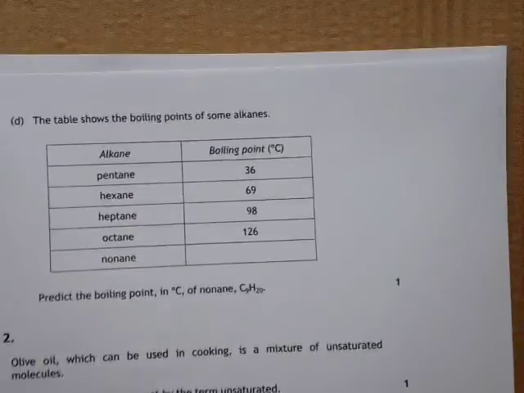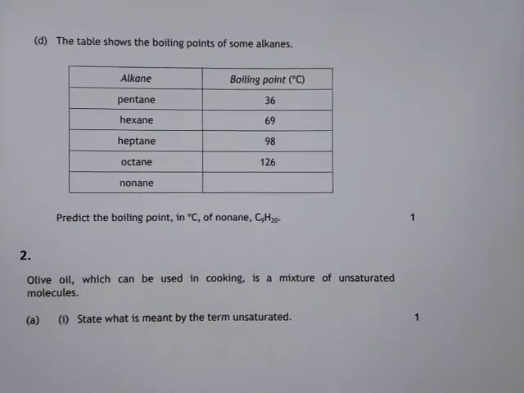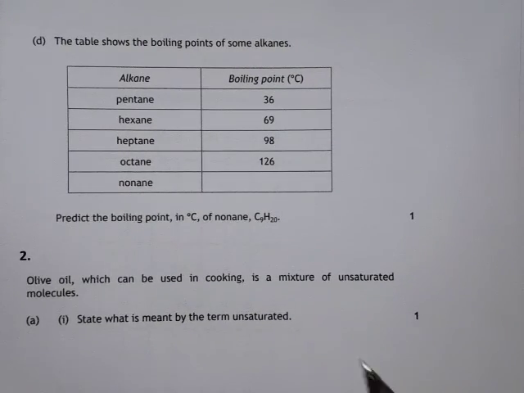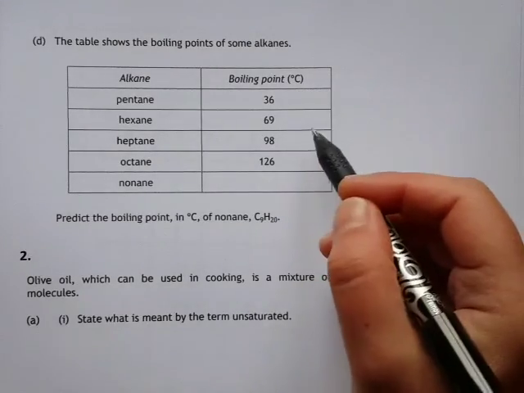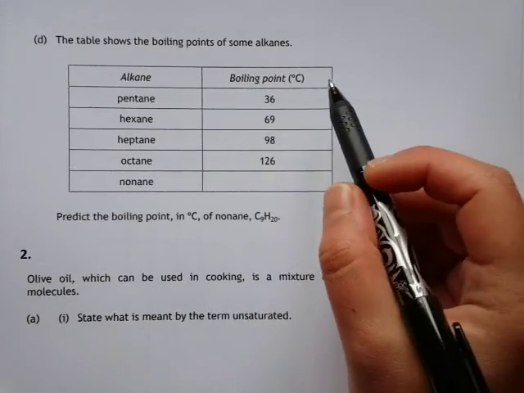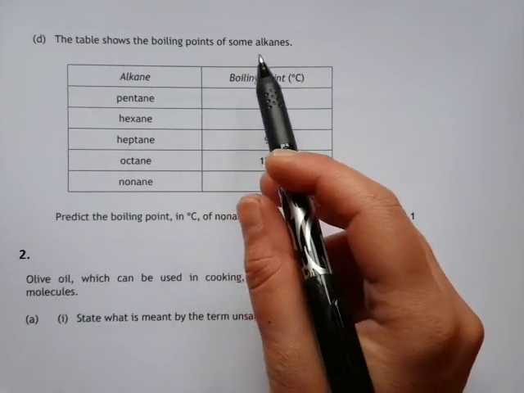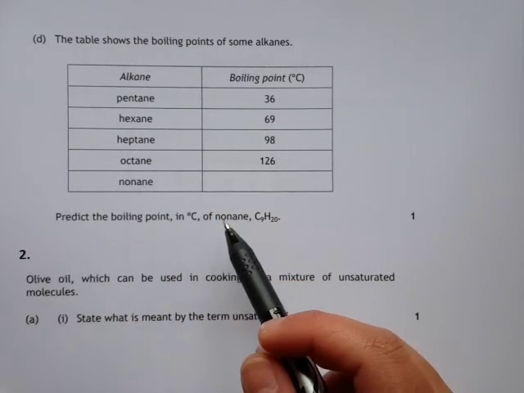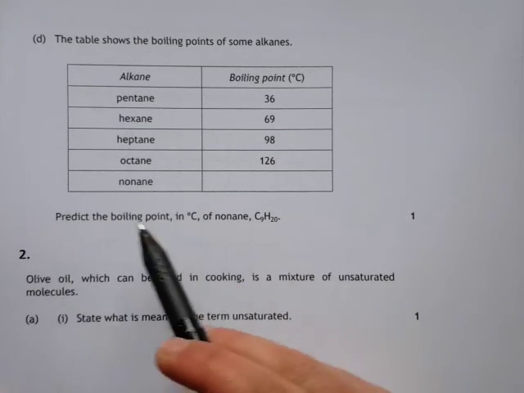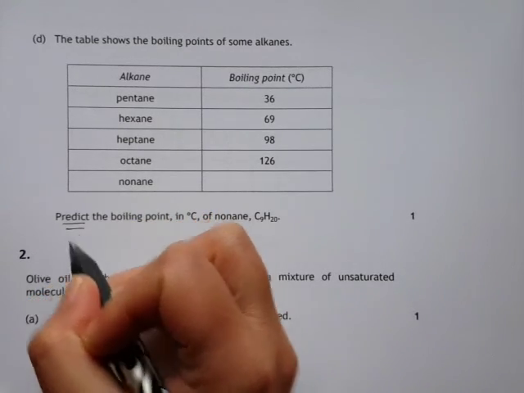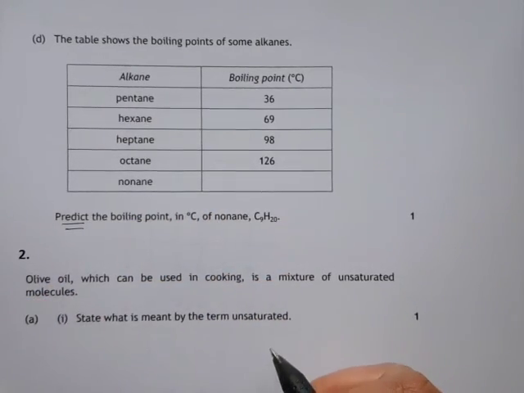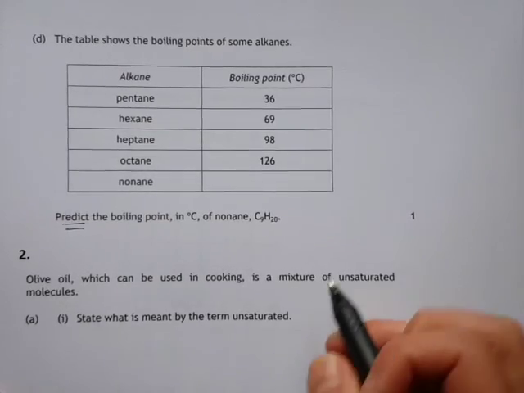1D, this is one of the ones that people did find a little bit tricky, and there is a wee bit of a trick to this, so might be a useful one to pay attention to if you didn't get it. So we've got the table showing some boiling points of some alkanes, and we have to predict the boiling point in degrees C of nonane. So predict, when you see this predict, it's a really common type of question at National 5 and National 4 as well.